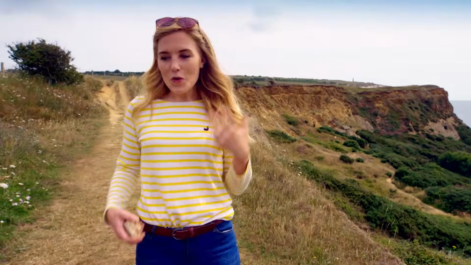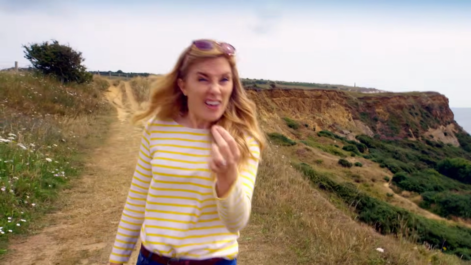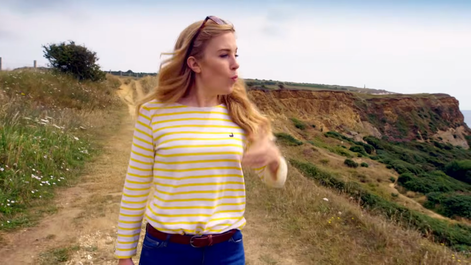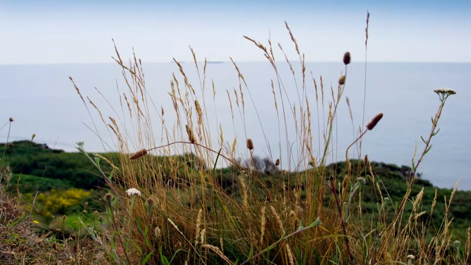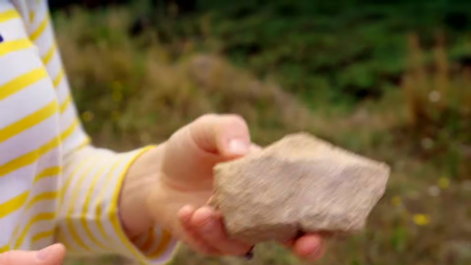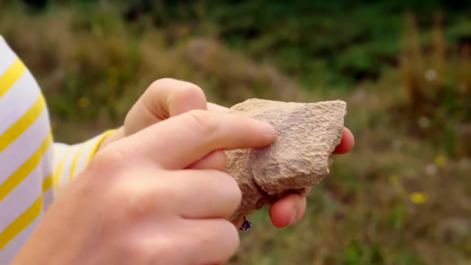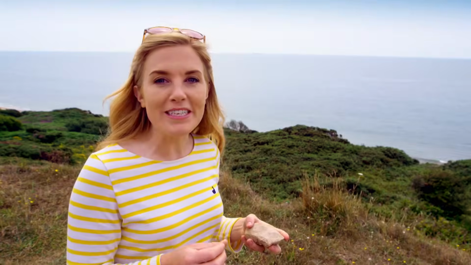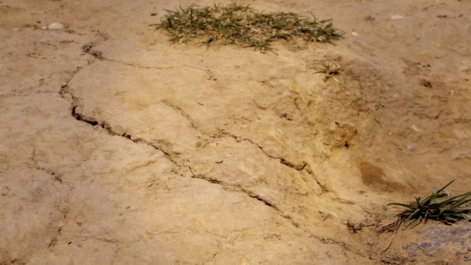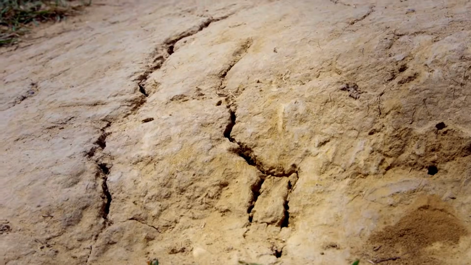Wind has an important job in making sand. Wind carries tiny, tiny pieces of rock in it, and when it blows against the cliffs, they wear the rock down a little. You can't see these tiny pieces of rock in the wind, but you can see how they made this rock bumpy. Over time, the bigger rock is broken down into smaller pieces. This is called weathering. But it's not just the wind that causes weathering.